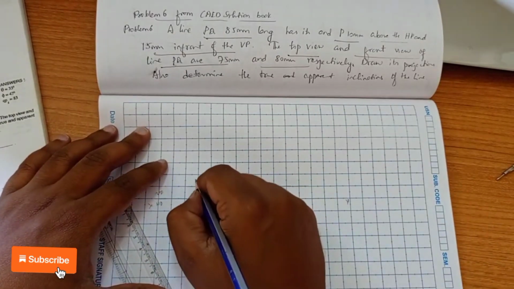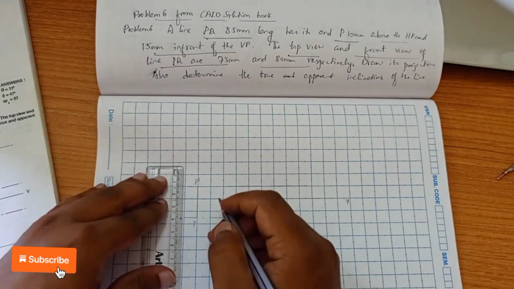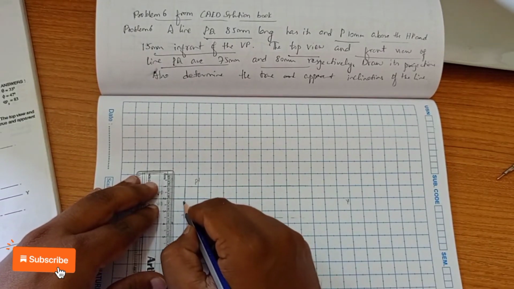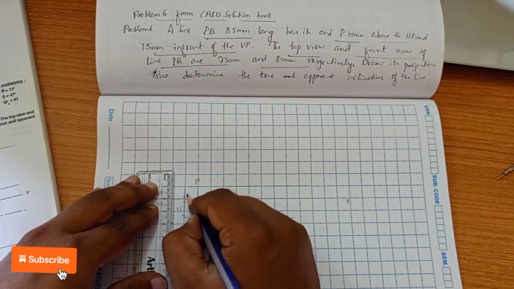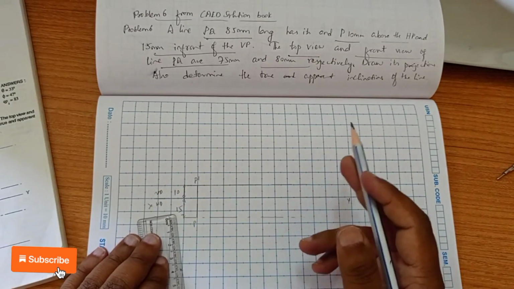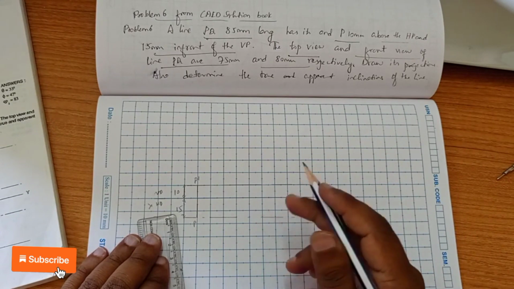So this point is P dash and this is P, with dimensions of 15 and 10.